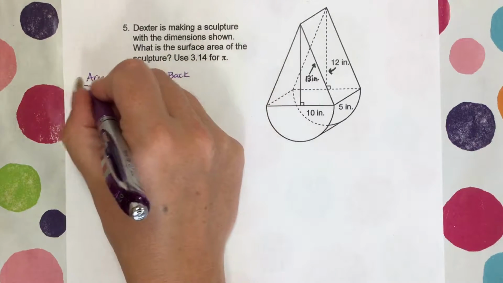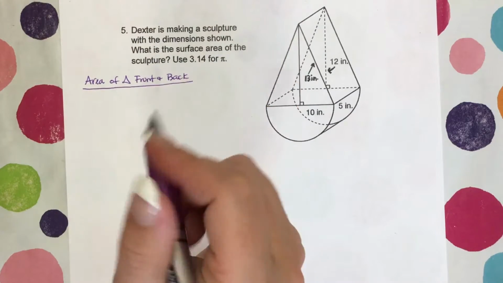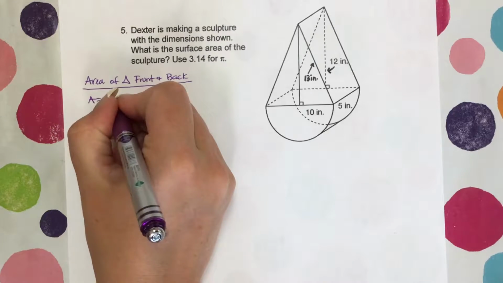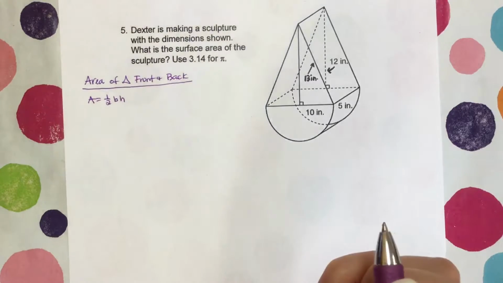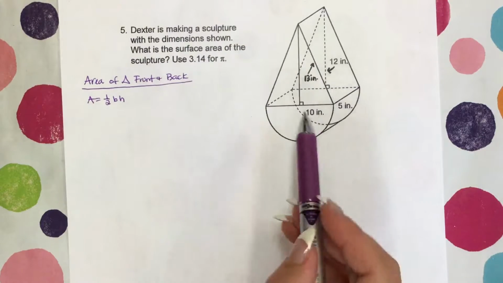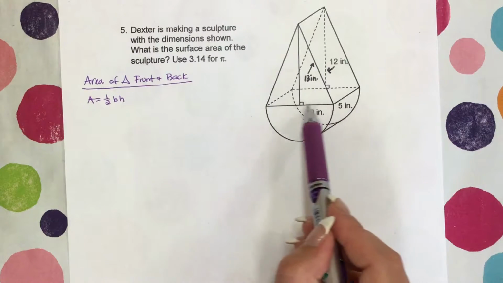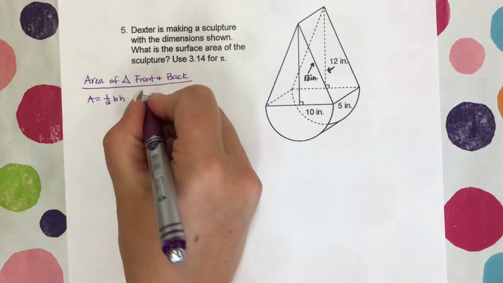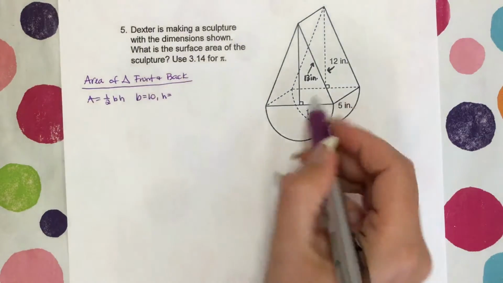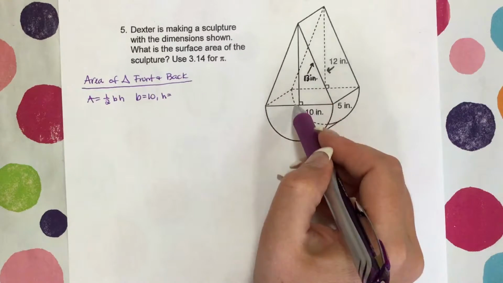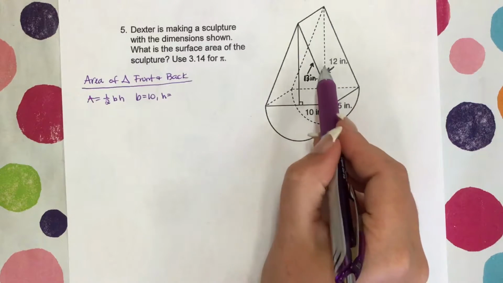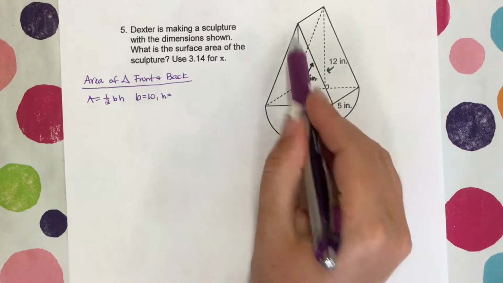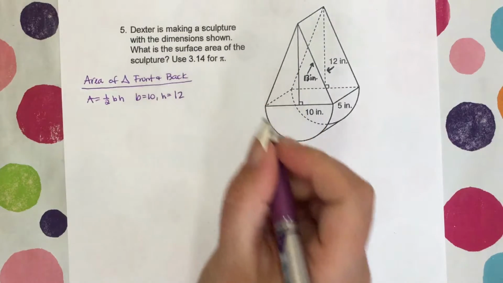Do you guys remember what the formula is for the area of the triangle? You need to memorize it. The area of the triangle is area equals 1/2 base times height. Now what is our base? Our base of this triangle would be right here. This is 10. So the base is 10. And then the height is this right here, which we can kind of look to the back, and we can see that the height is 12. So the height is 12 for this triangle, which means it's also going to be 12 for this triangle.